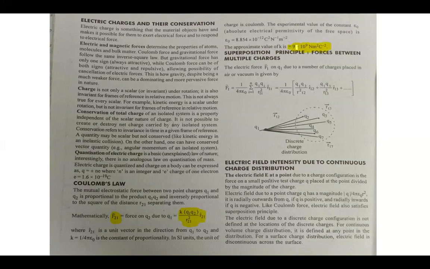That is the value of K. And please remember the epsilon naught value, that is 8.854 into 10 to the power minus 12 coulomb square per Newton per meter square.